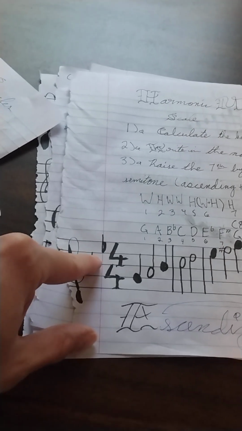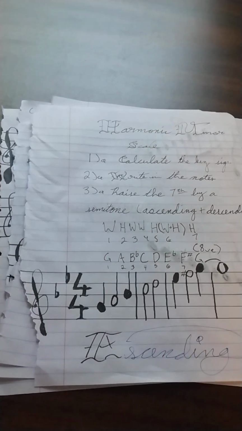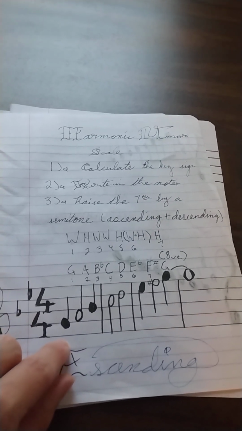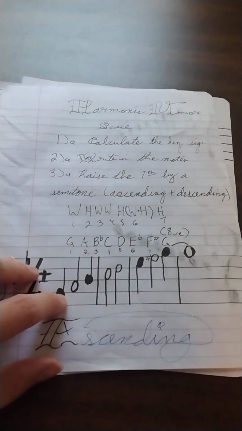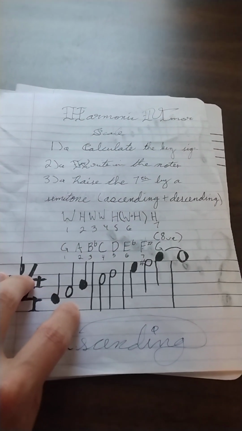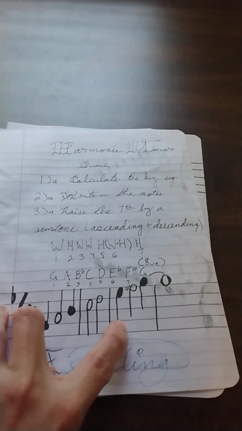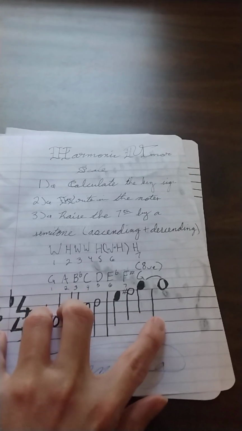So, treble clef, key of B flat, or what did I say? What's the relative minor of B flat? G minor, okay? So we know that this note is an F, so we're in G. We start at G, and here's our scale. Okay, G, A, B flat, C, D, E flat, F sharp to G.